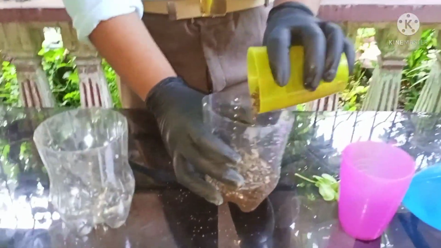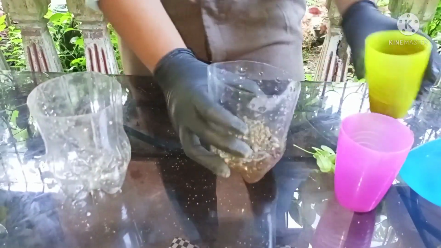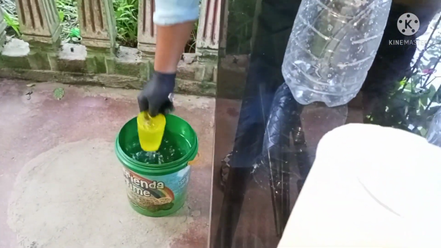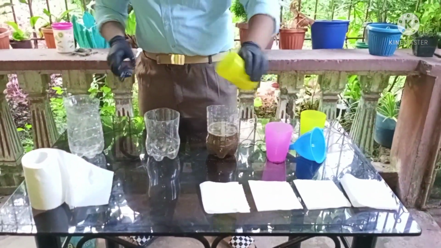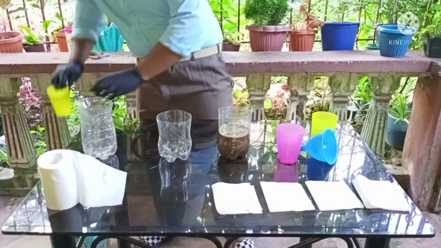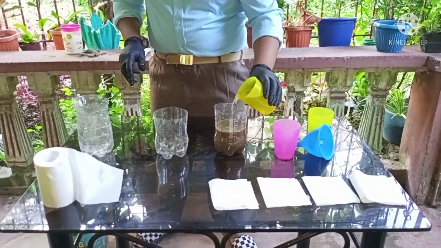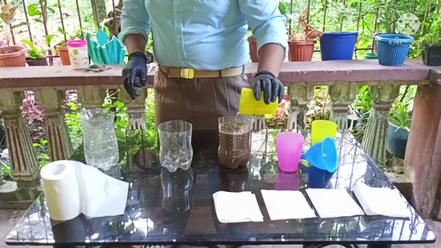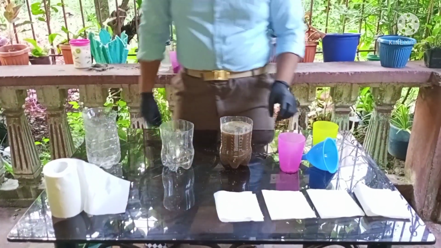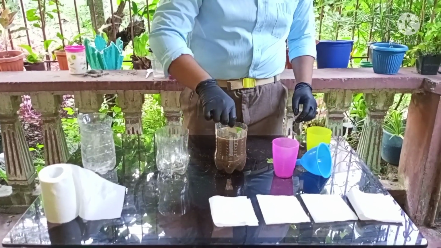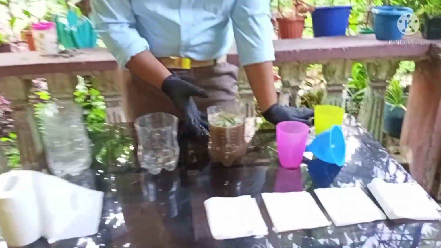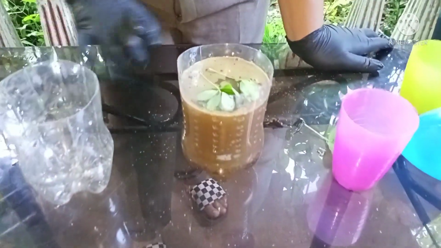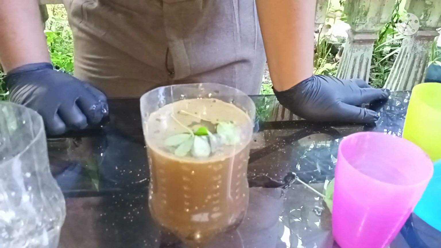Please zoom. And now, lastly, we add the water. Then we add some grass to it for the plants. Okay, we zoom. Now this is the mixture of dirt, gravel, water, and a plant.